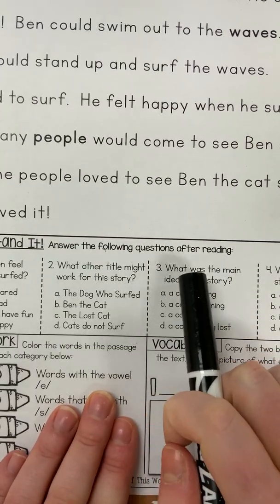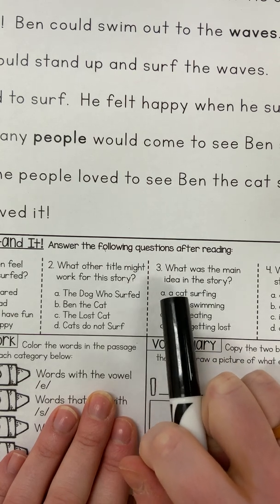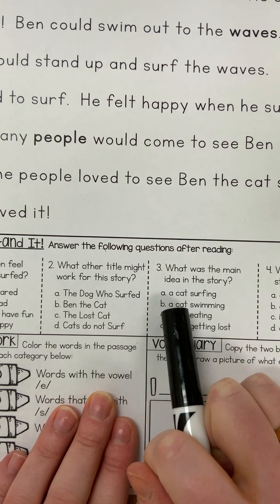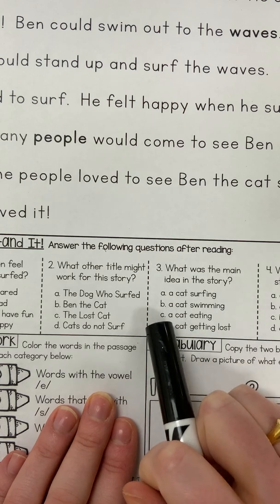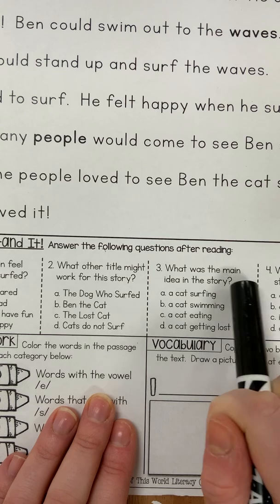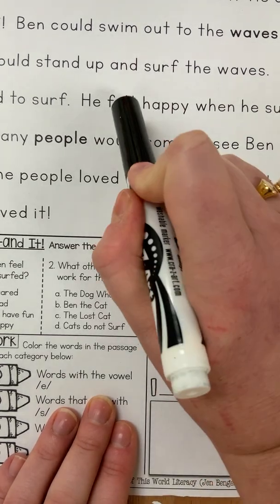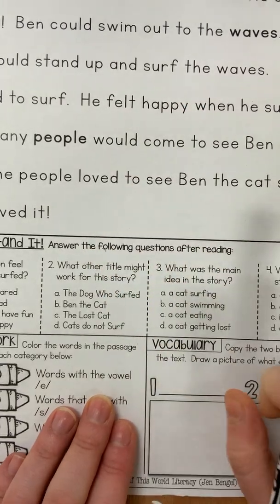3, what was the main idea in the story? A cat surfing. B, a cat swimming. C, a cat eating. Or D, a cat getting lost. So you're going to also circle which one of these ideas best fits with the passage we just read above.